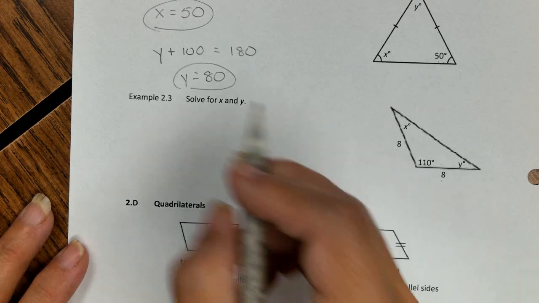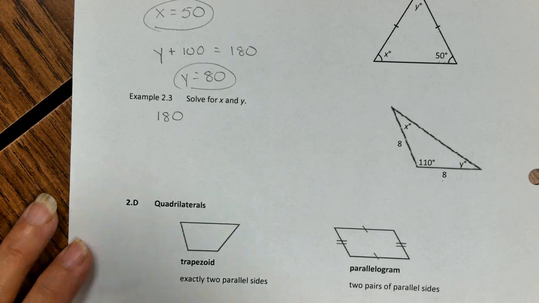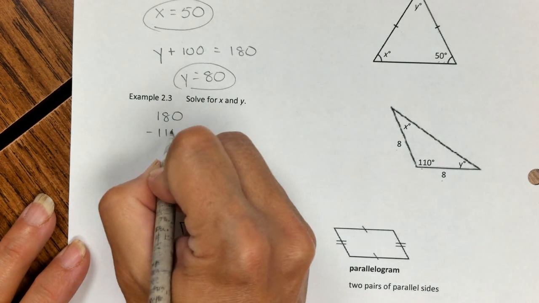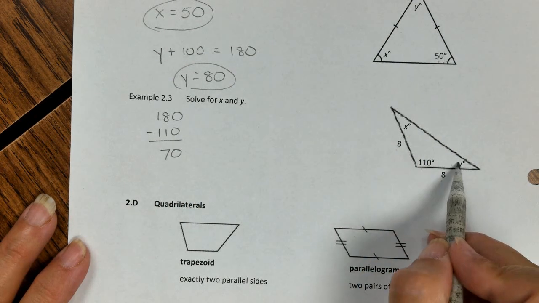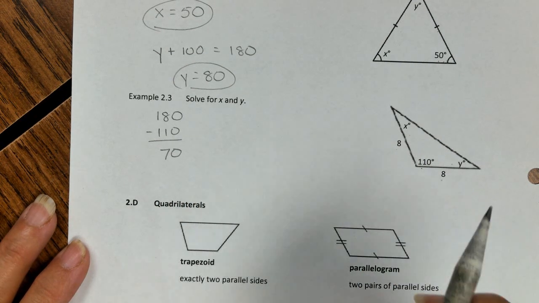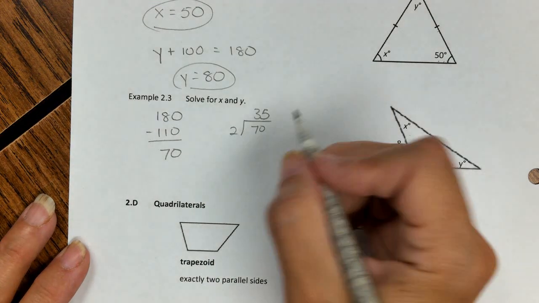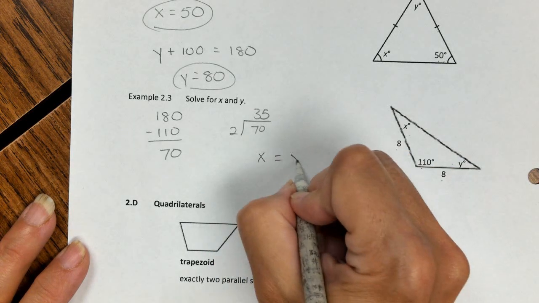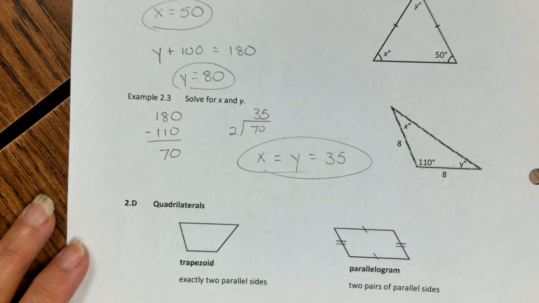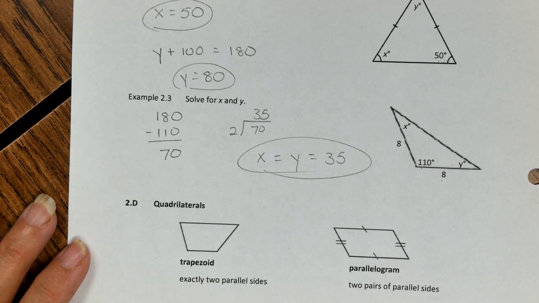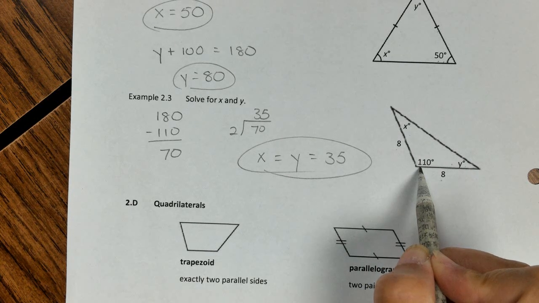All right, well, we know every triangle, the angles total 180 degrees. This one is 110. That means we have 70 left that we have to split evenly between those two since they're equal to each other. So each one of them has to be 35. X equals Y equals 35. Okay, and you can check that. 35 plus 35 plus 110. Make sure that equals 180.